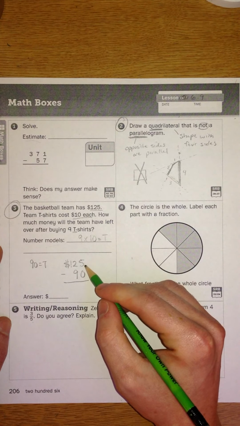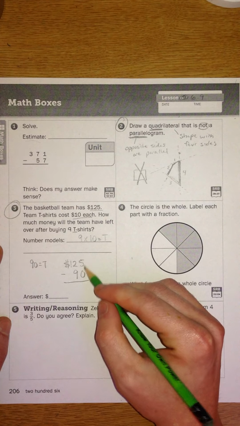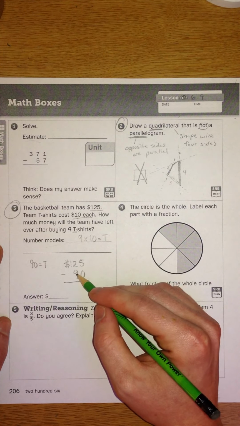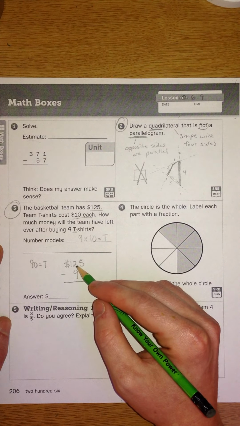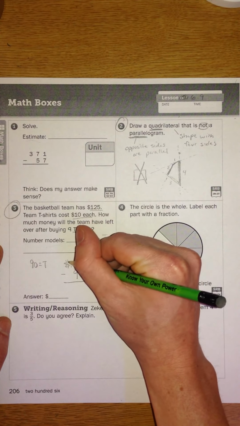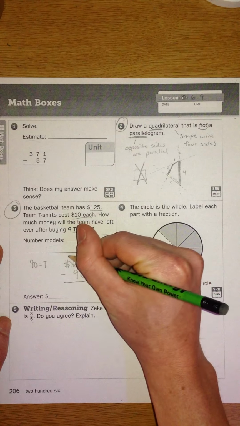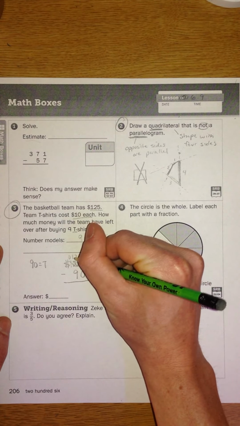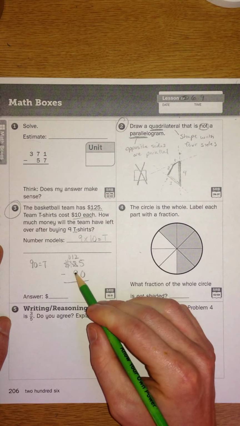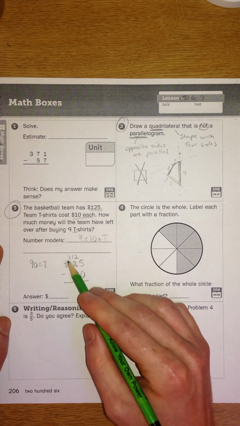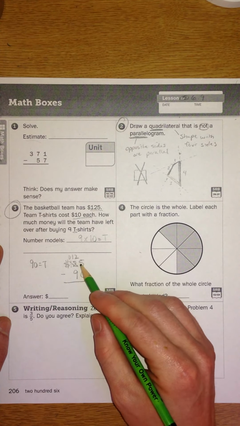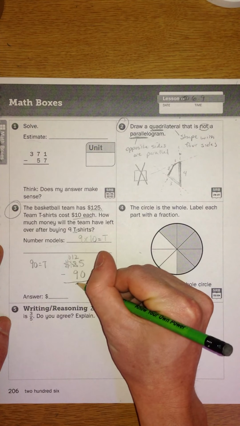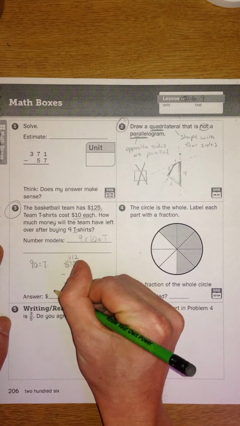We'll do trade first for subtraction. So we can take away 0 from 5, but we notice we can't take away 9 from 2. So we have to trade. That 2 becomes a 12. So we can take away 9 from 12, and we don't have to worry about the hundreds anymore. So 5 minus 0 is 5, and 12 minus 9 is 3. So we have $35 left.